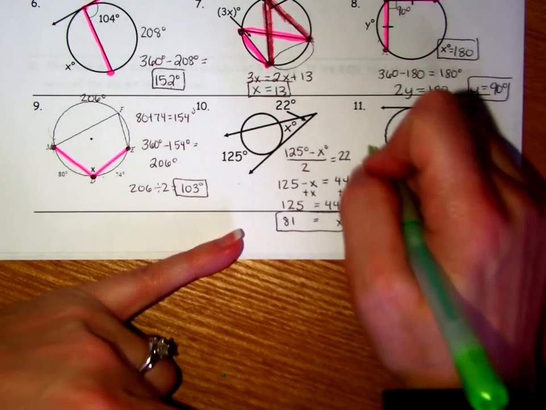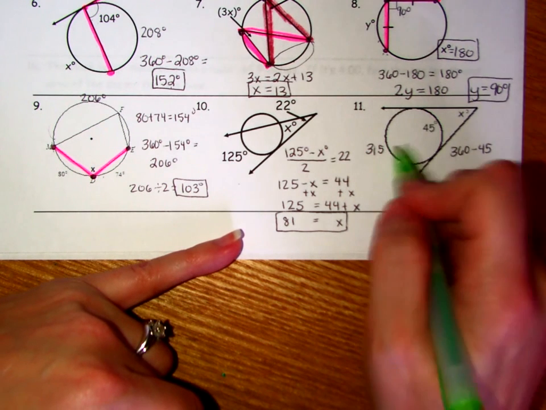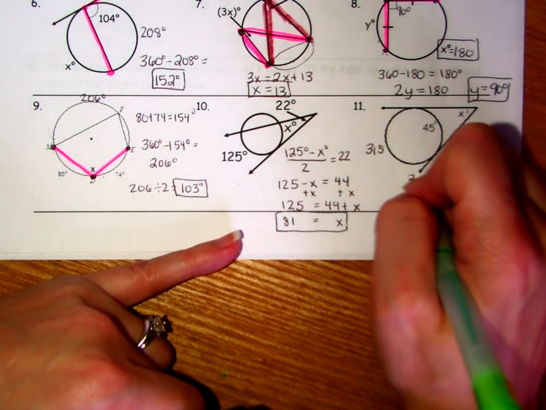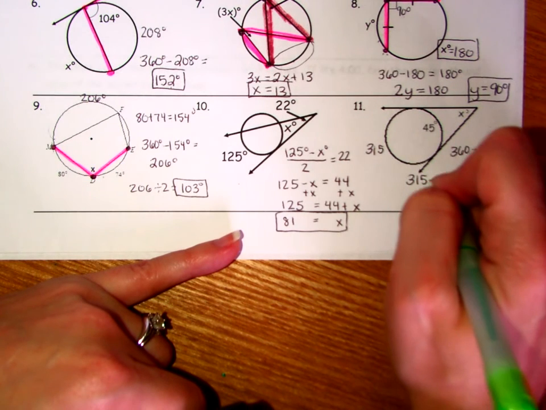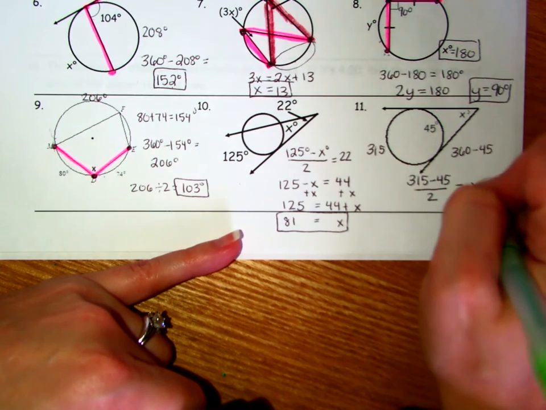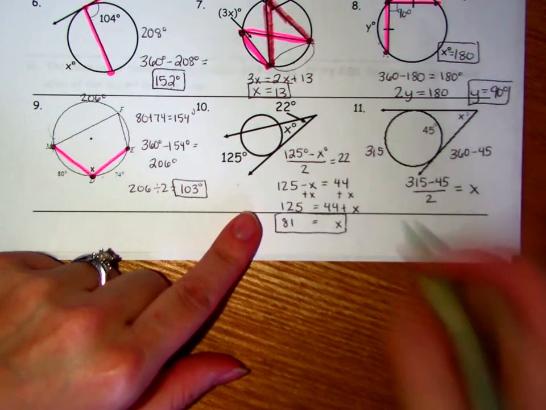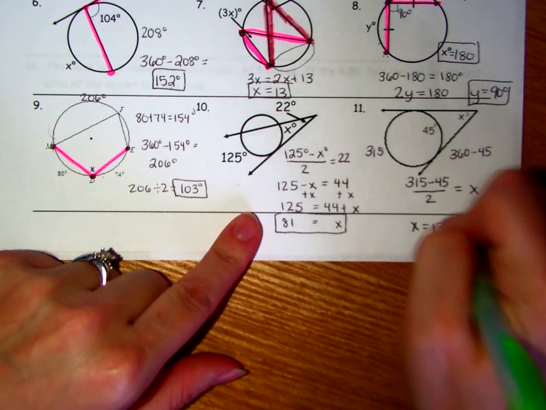That's going to leave this to be 315. So to find x, remember we're going to take the big arc minus the small arc divided by 2. And that's going to equal my angle. That leaves x is going to be 135 degrees.